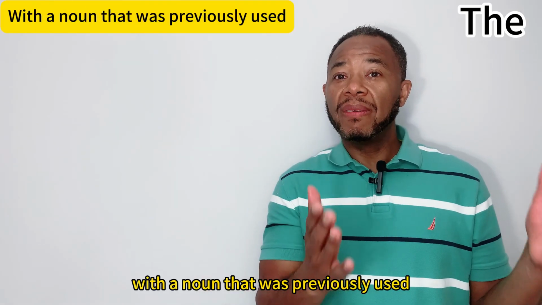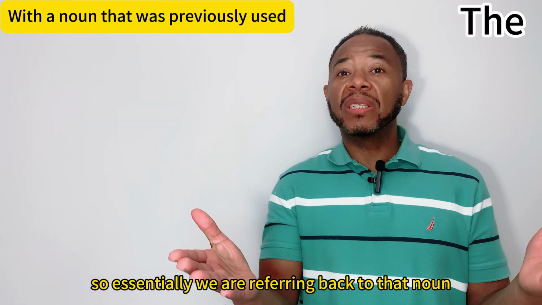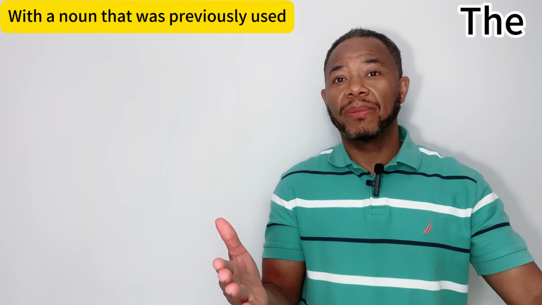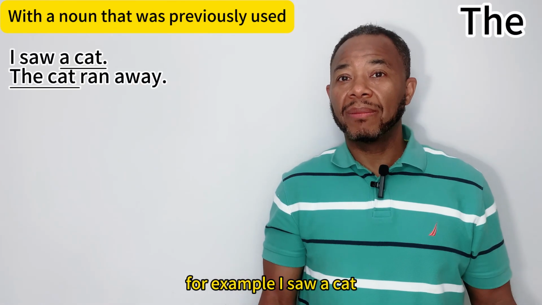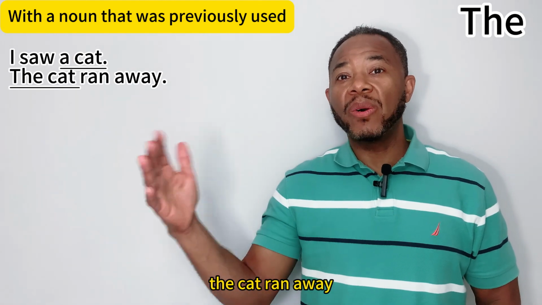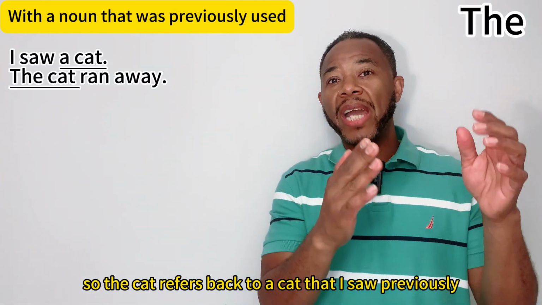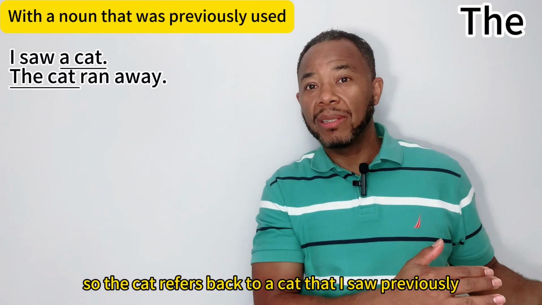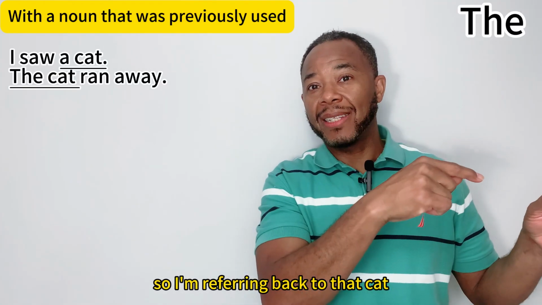Number 6, with a noun that was previously used. So essentially, we are referring back to that noun. For example, I saw a cat. The cat ran away. So the cat refers back to a cat that I saw previously. So I'm referring back to that cat.